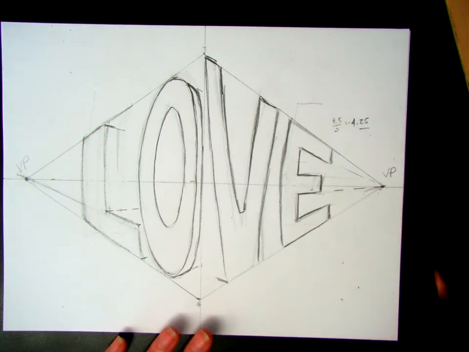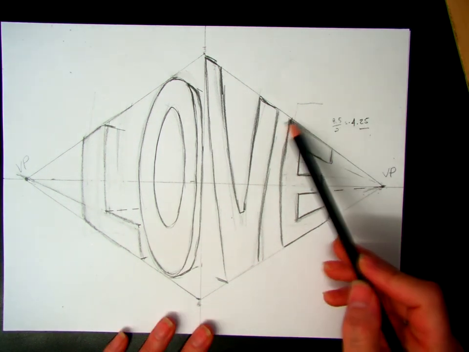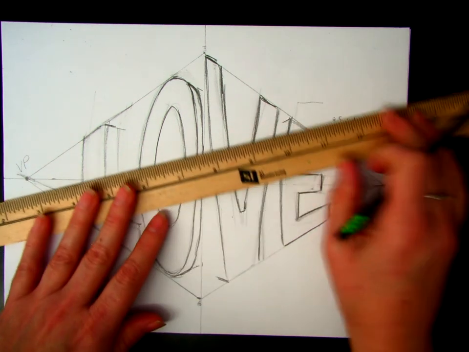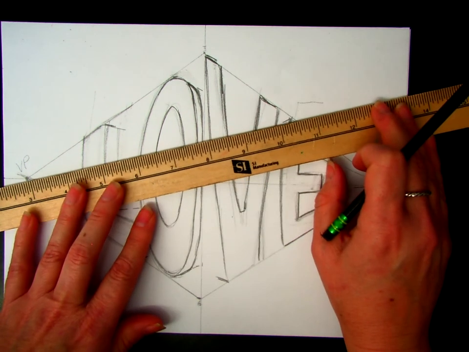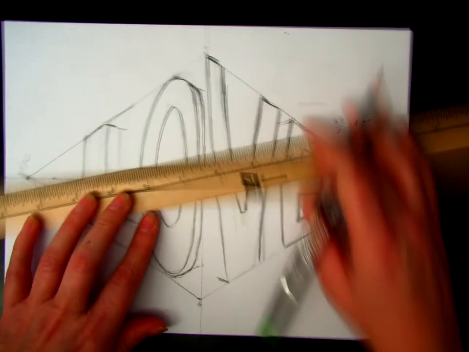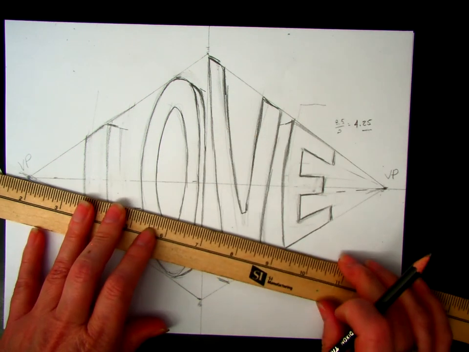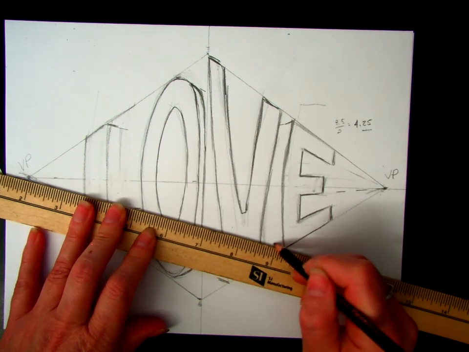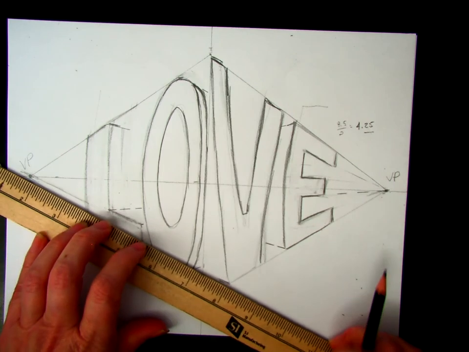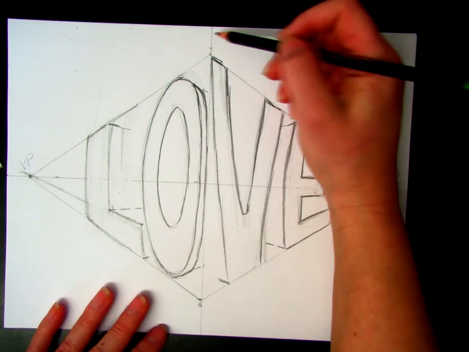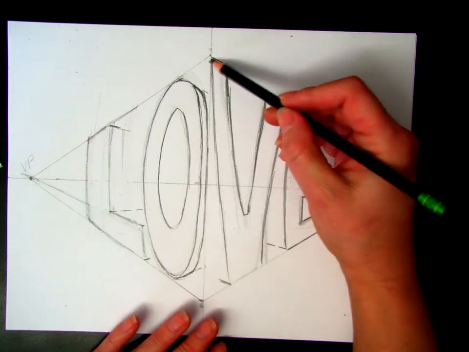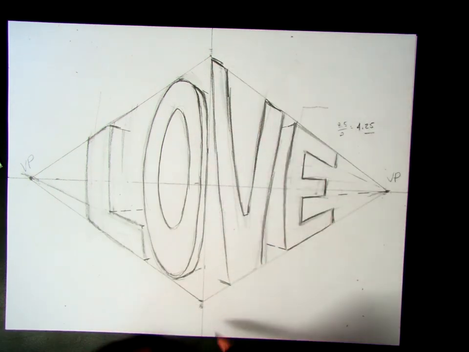All right, so I know that I'll be able to see this angle here. It should be connecting to this vanishing point here. And this should be connecting over here too. Same thing with the V. Remember, this part basically separates these two, so there should not be anything going on in the middle, right?